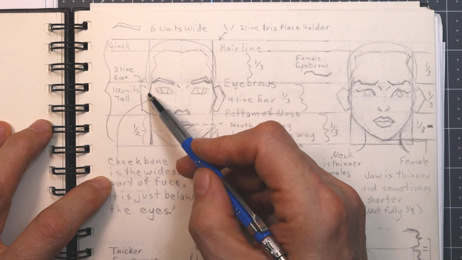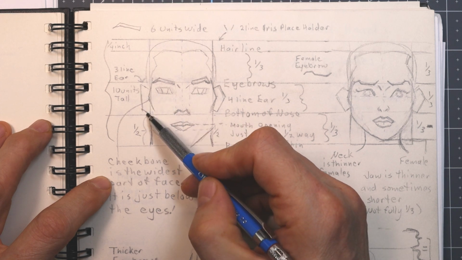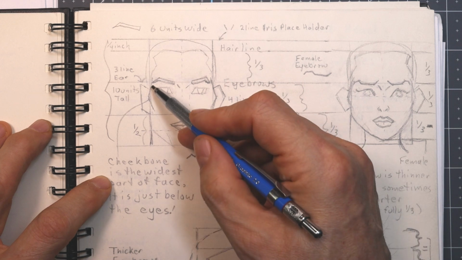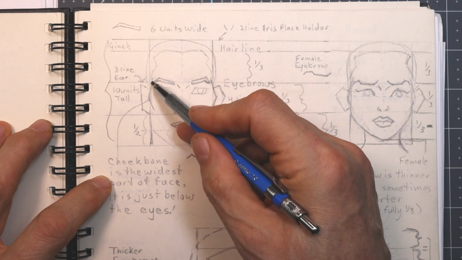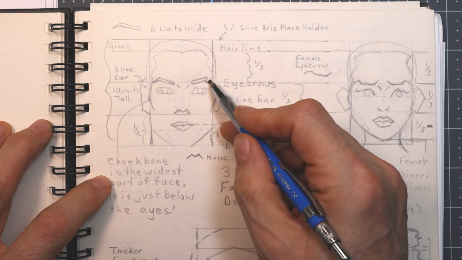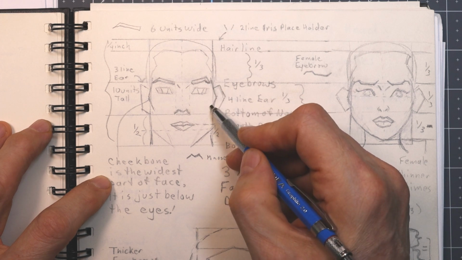Next, I have 2 different styles of ears. I have my 3-line ear here, and over here I have a 4-line ear that I use. Now, to draw the cheekbone, the widest part of the face, I just use this little chevron shape like that, and I put it just below the eyes, and that represents the cheekbones quite well.